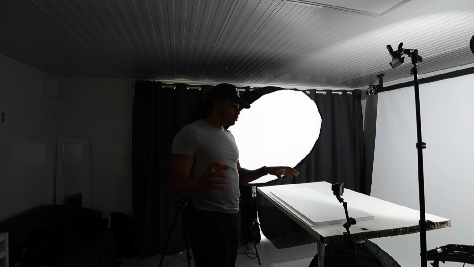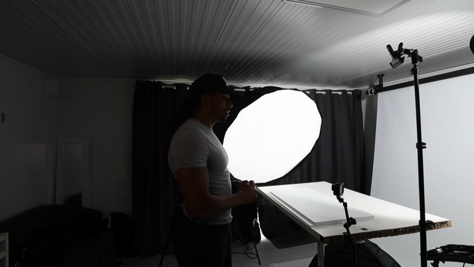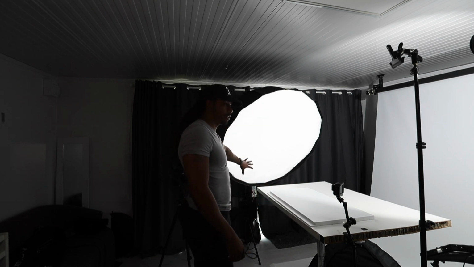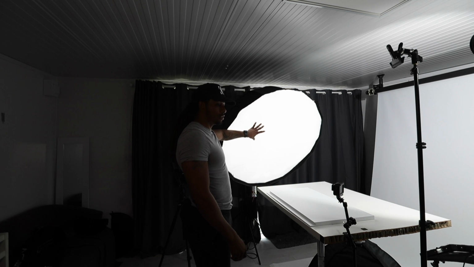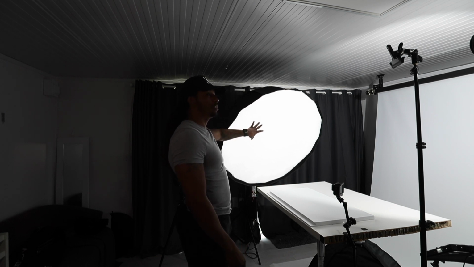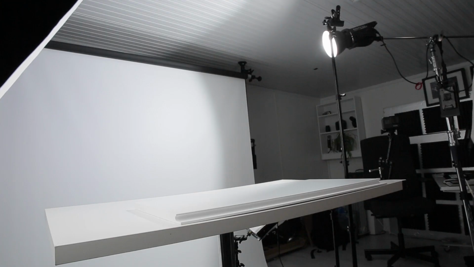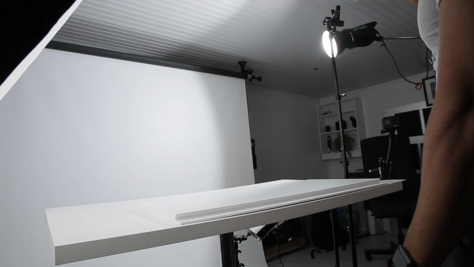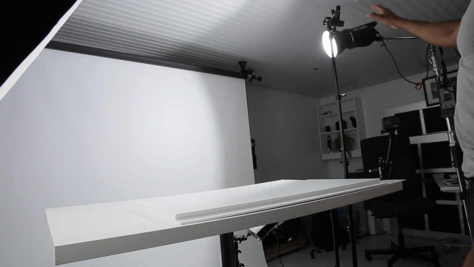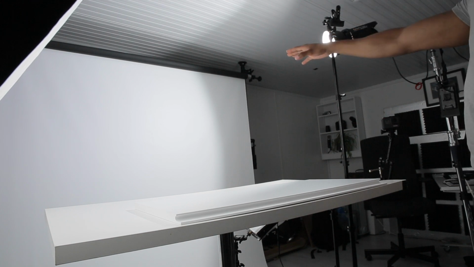All right, so just in case you are wondering about the lighting setup that we have in here, we have a massive softbox right here, which is attached to the 300D. That's the Aputure 300D, and we also have our 120D with the reflector on, just bouncing off against that background there. That is it for the lighting in this particular setup.